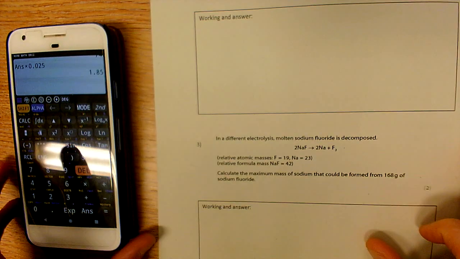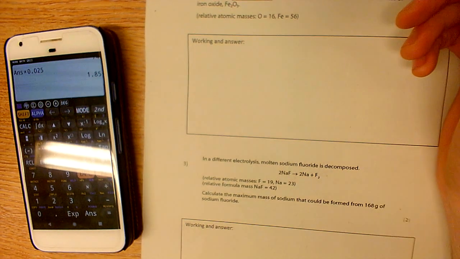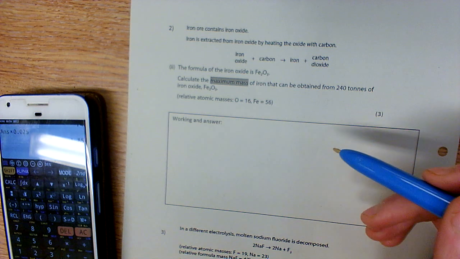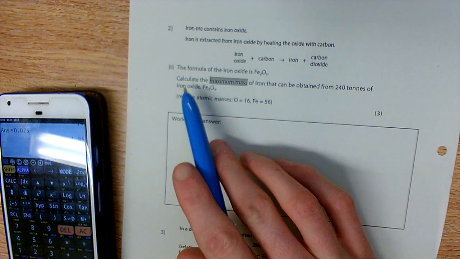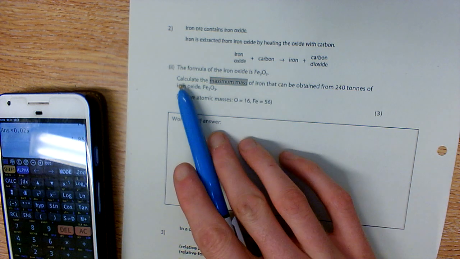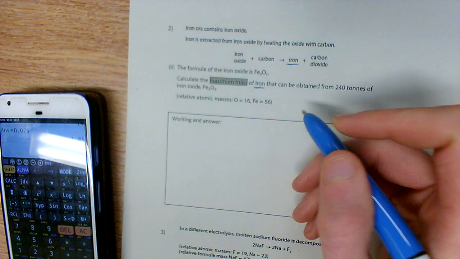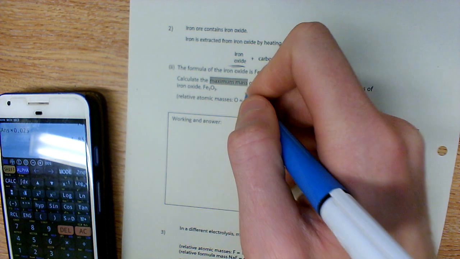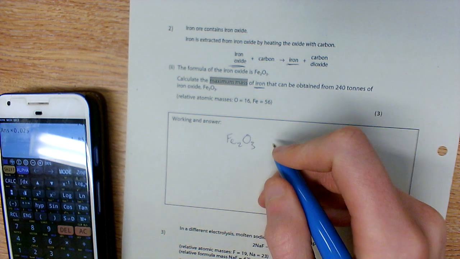Question 2. So, iron ore contains iron oxide. Iron is extracted from iron oxide by heating the oxide with carbon. The formula for the iron oxide is Fe2O3. Calculate the maximum mass of iron that can be obtained from 240 tons of iron oxide. Fe2O3. So I've got my Fe2O3 over here.